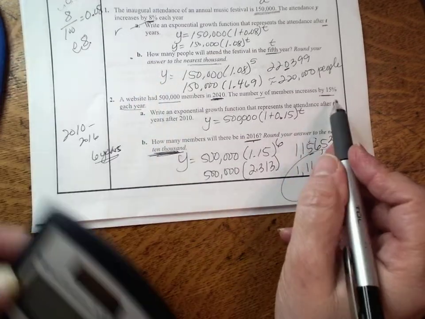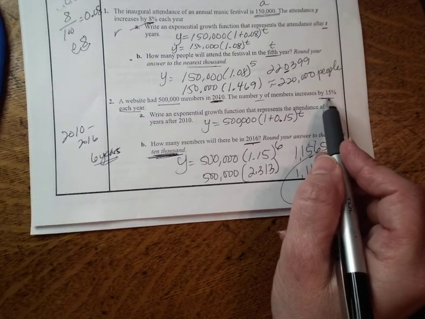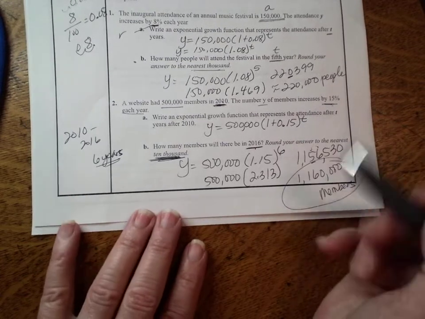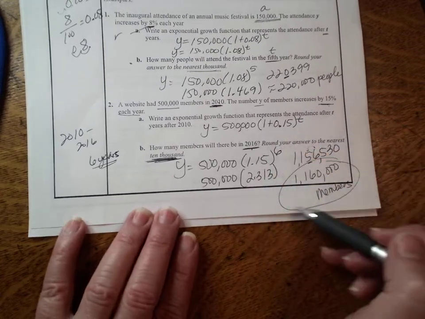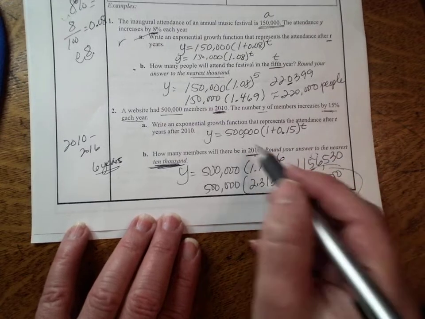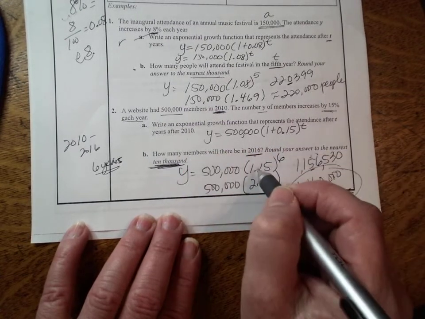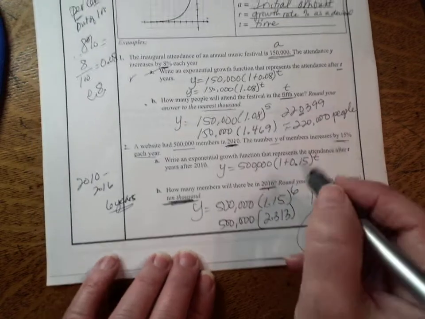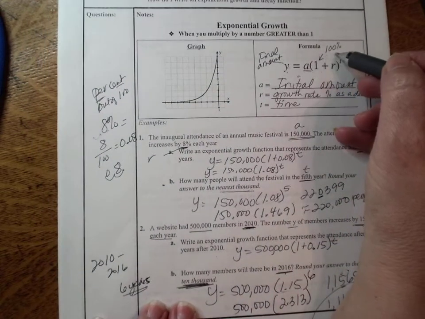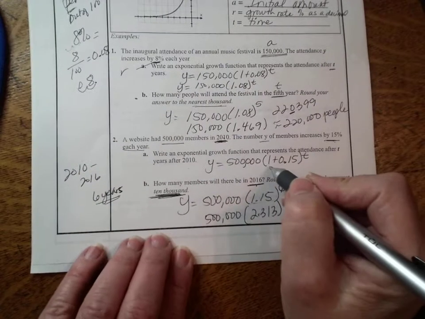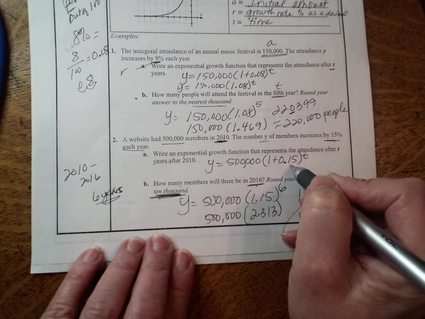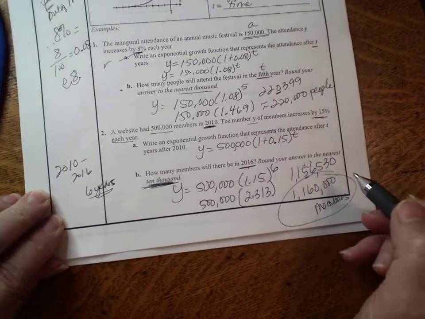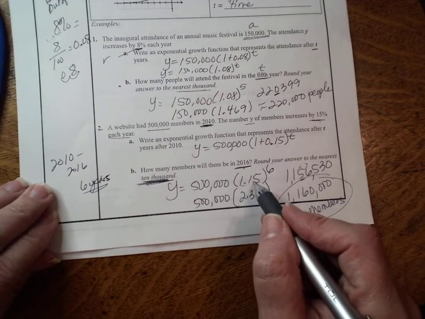If the rate of growth, and it really should probably be an average of 15% each year. Maybe it went up more, maybe it went up less. But this gives the company an idea of how many they'd have. So exponential growth, you're growing 1 point something, 100% and over. This is what your 1 is, it's your 100%. So it's growing 100% plus 15%. You're starting with the original amount and multiplying it each time. So this is why we have a 1.15.